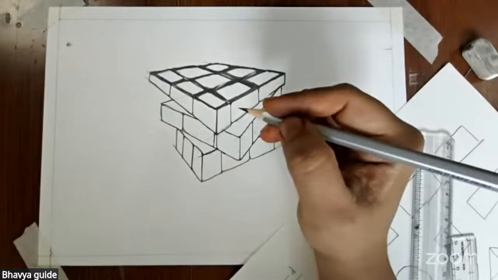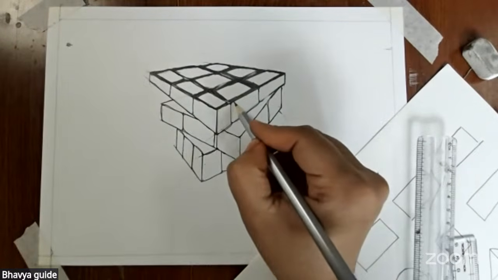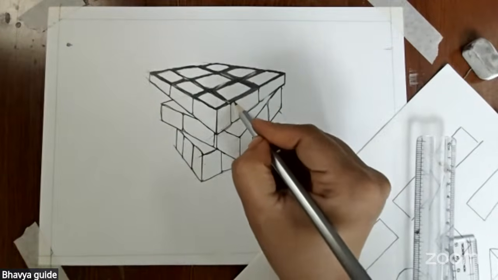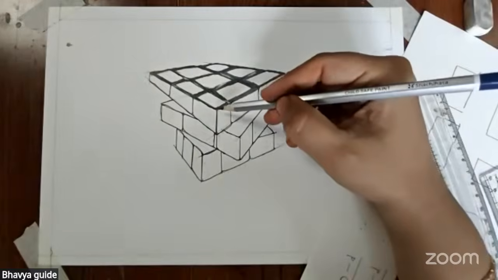Okay. So now with the 2B pencil only, just sharpen the pencil. Just pull this graphite powder down. Here also there are edges.